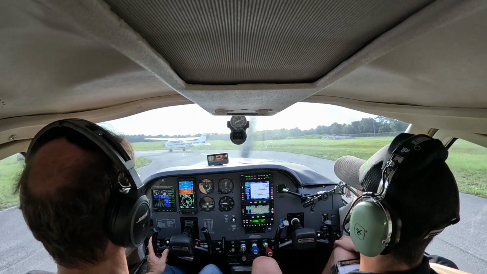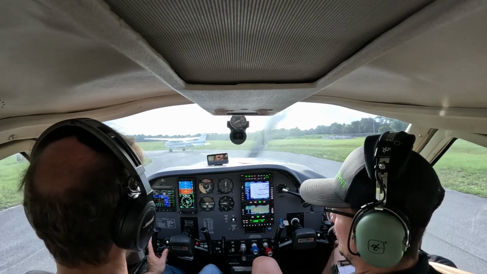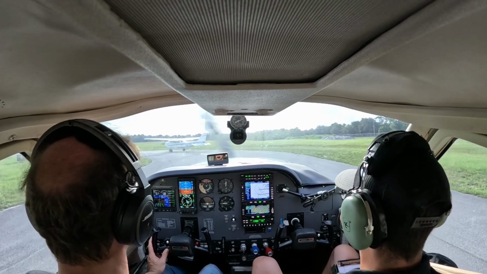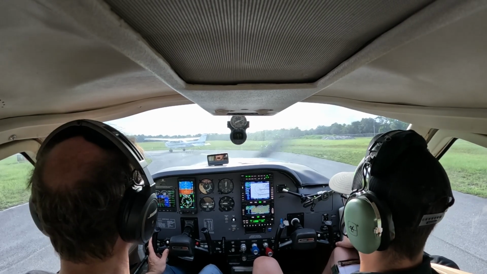Ramjet 103 Heavy, Melbourne, runway 9 right, taxi to Romeo Alpha, cross runway 5. Doesn't sound like Angry Al though. Sounds like the other guy.